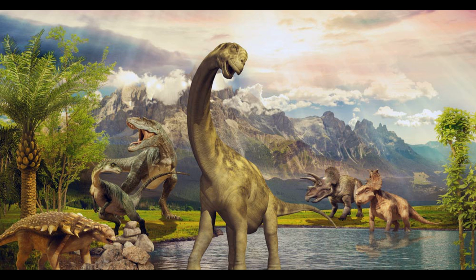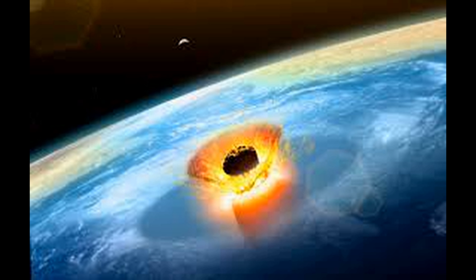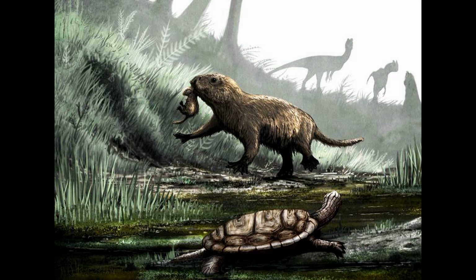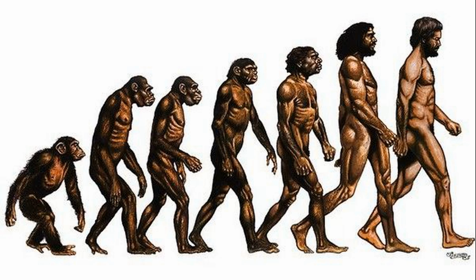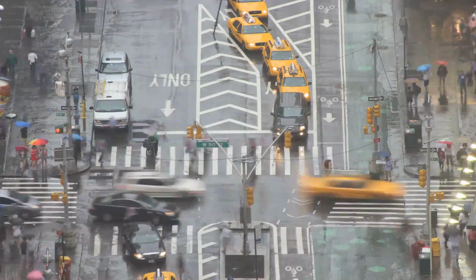Dinosaurs ruled the ecosystem for over 180 million years, from 245 million years ago until 65 million years ago. They became extinct because of a meteor, about 10 to 15 kilometers wide, which struck the Earth's surface 65 million years ago. The mass extinction allowed for mammals to flourish, and among those mammals are the Homo sapiens, which is us. And the rest is history.